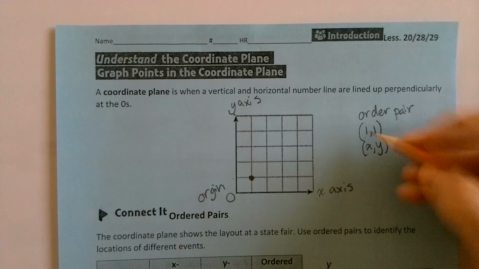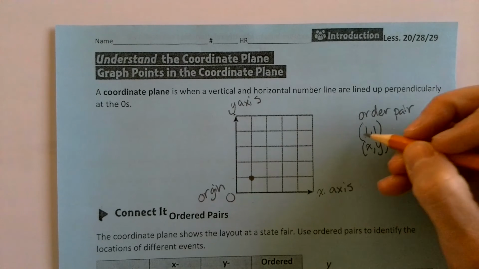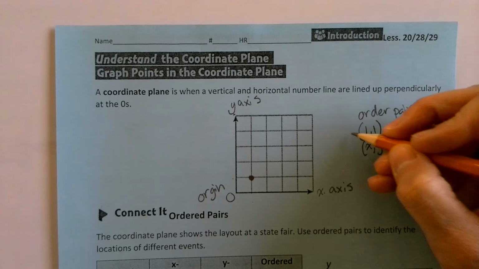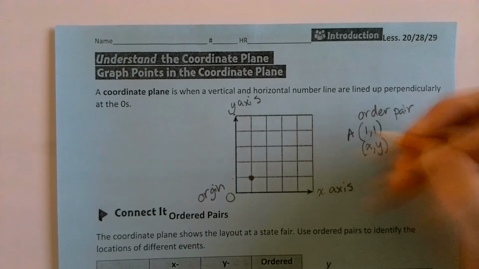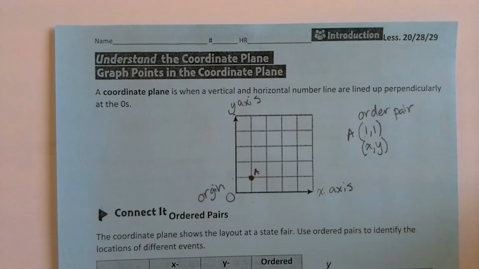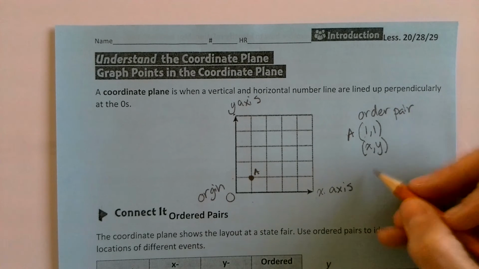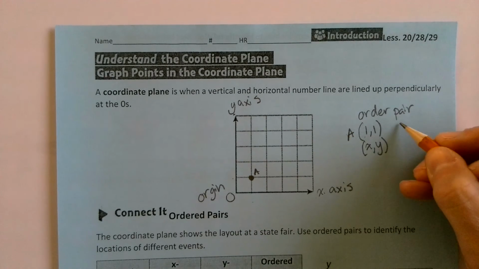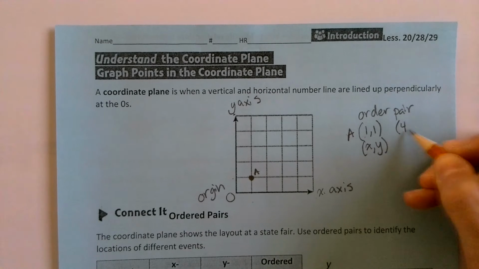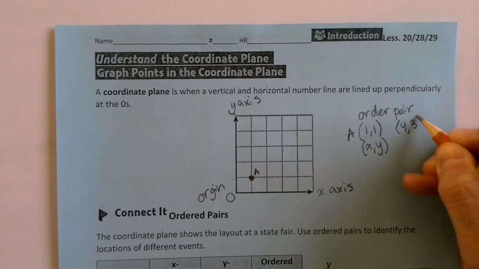And then we also use a capital letter to represent that point. That could be like saying this is A, and we would label that point. So another ordered pair would be like 4, 3.